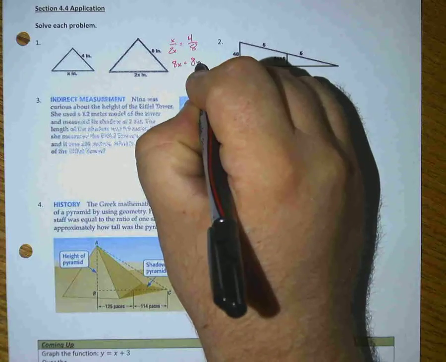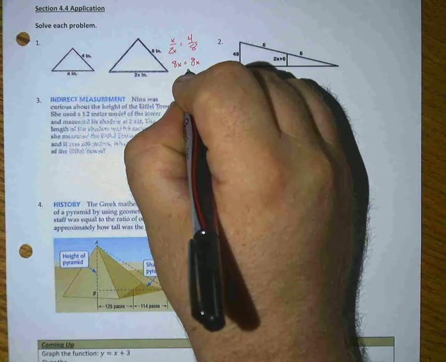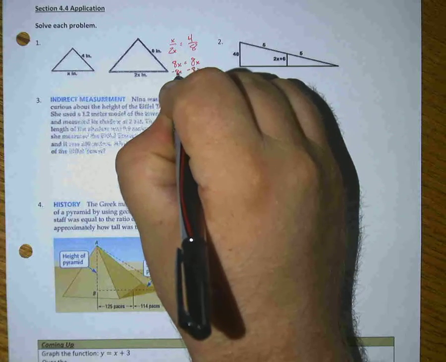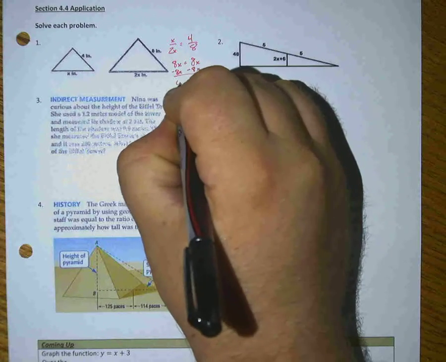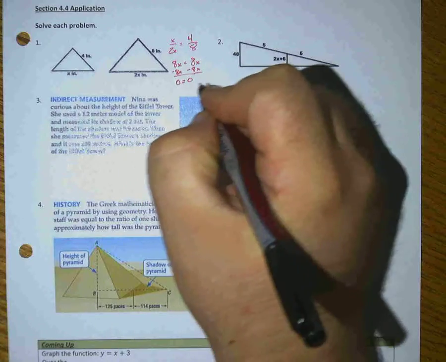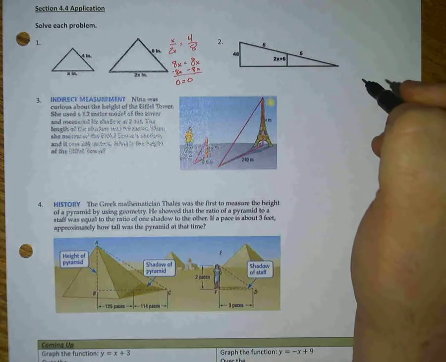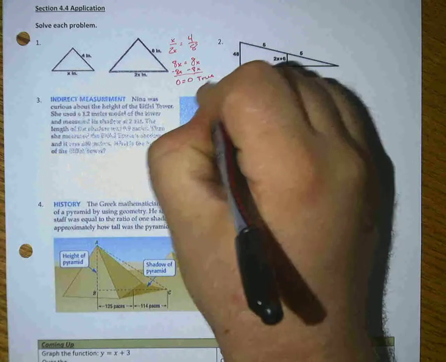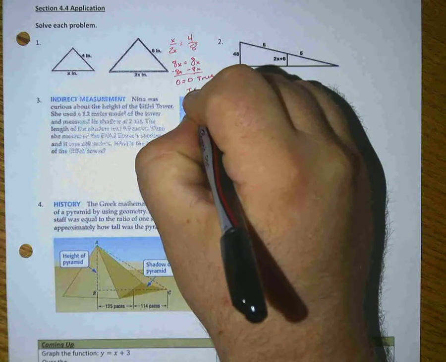Well, that turns into 8x as well. And let's say that we go and subtract 8x from both sides. We're left with 0 equals 0. If you remember back to the solving equations days, that's a true statement. So we have infinitely many solutions.